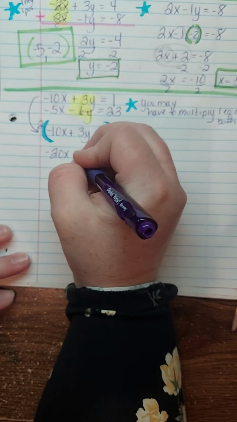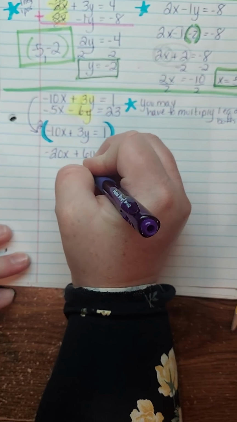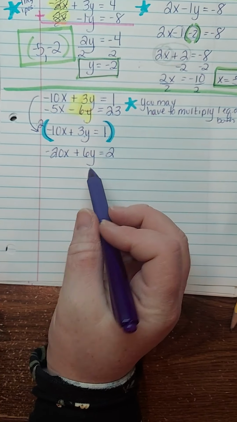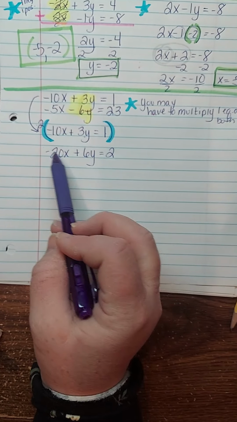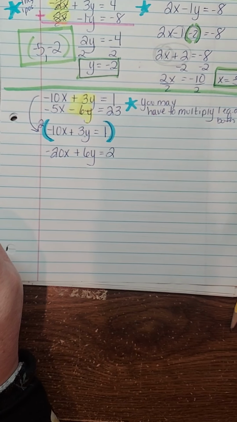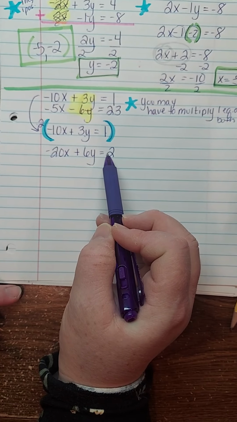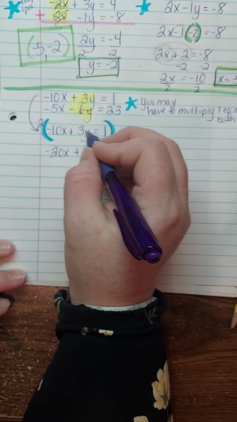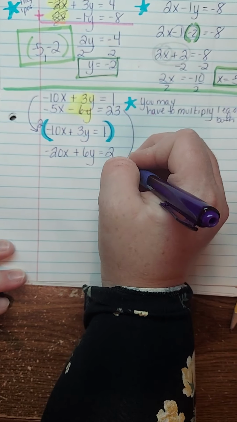What's 2 times 3? 6y. And what's 2 times 1? 2. So see, if you multiply everybody, it still keeps it, it's just twice as big. Okay, so here's my new equation. I'm going to copy over my old second equation. So I'm going to bring that down here.